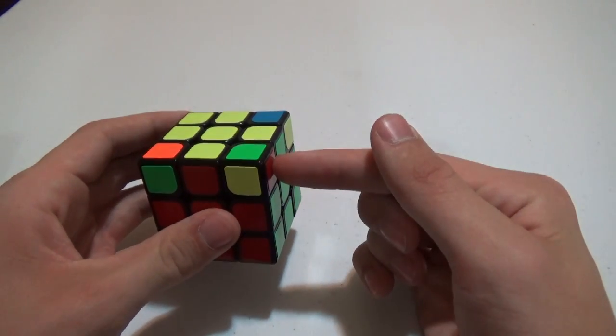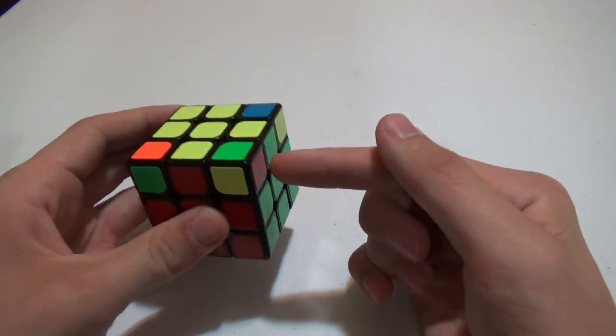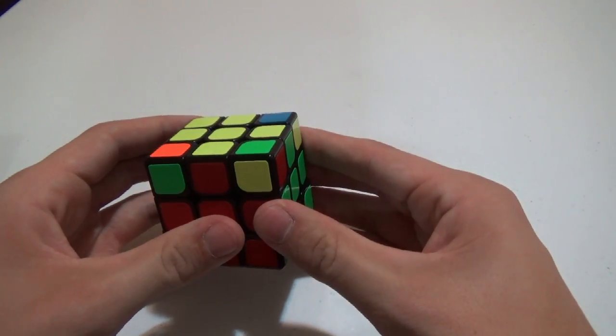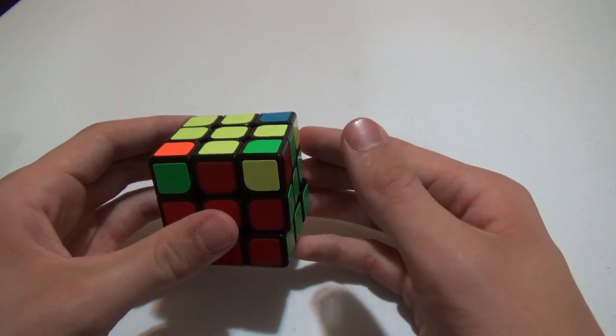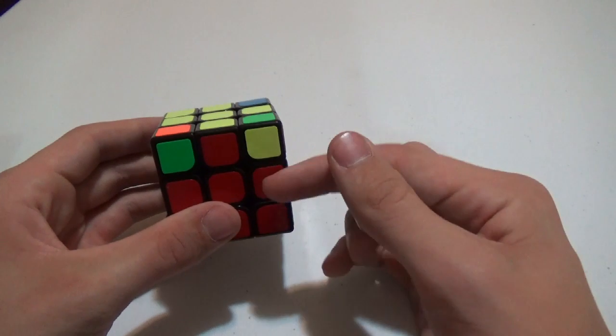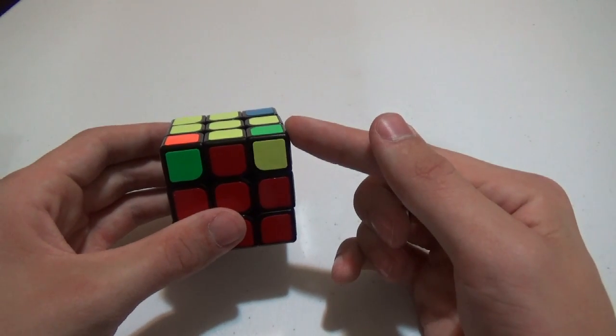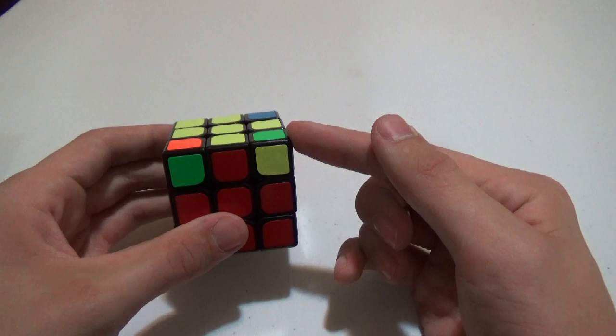Now we have one here. As you can see, green, red, green, red. Once you find your corner, move the cube so that the corner is in the upper right hand corner of the front side and perform that same turn sequence.